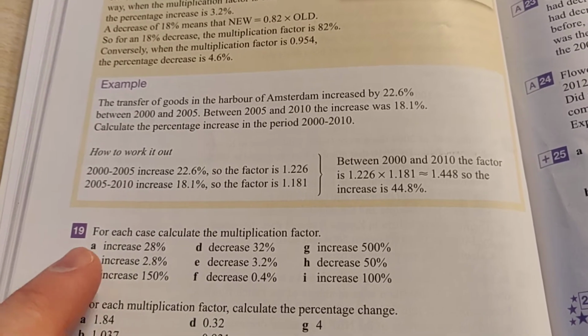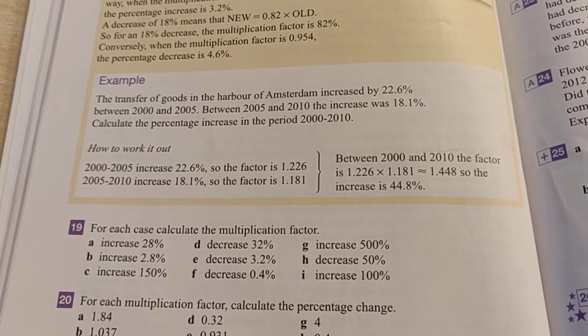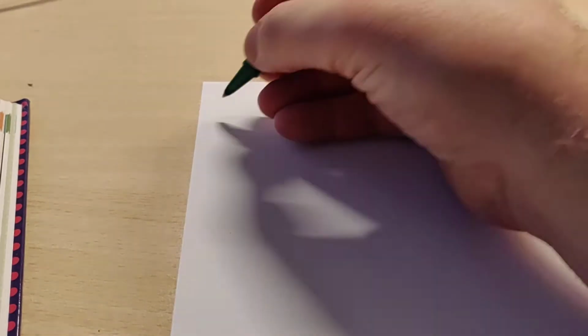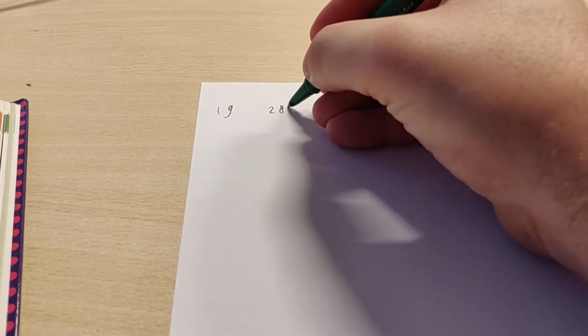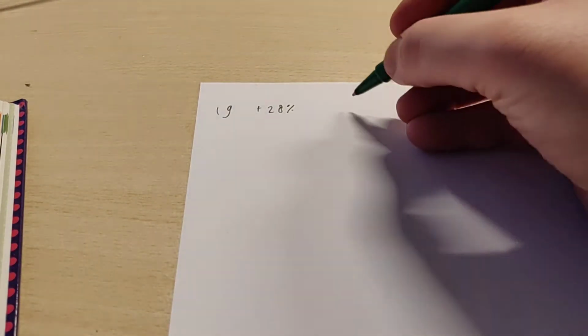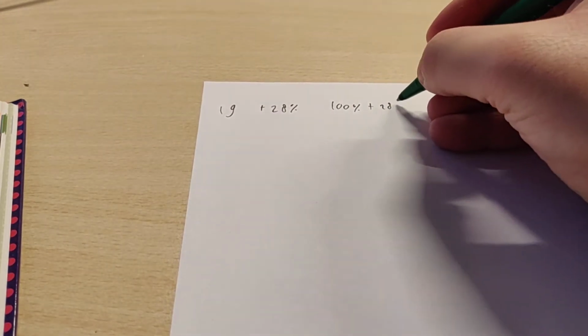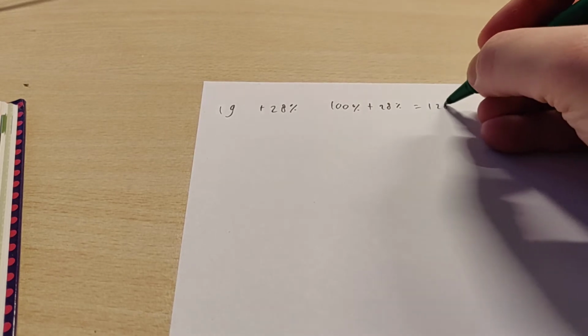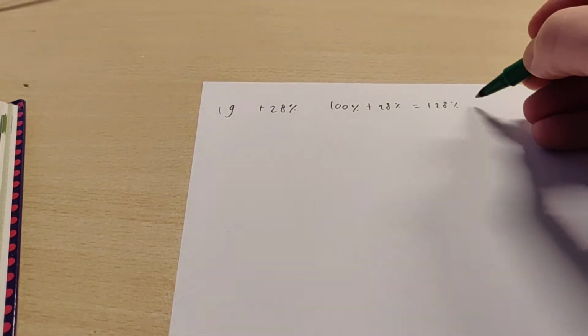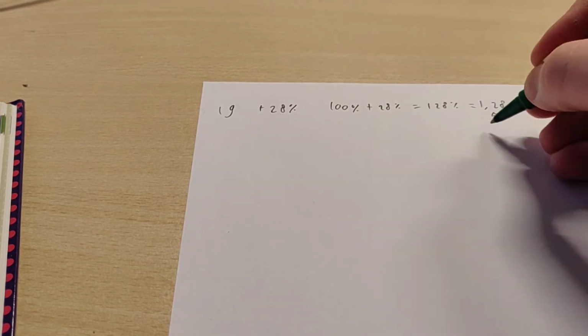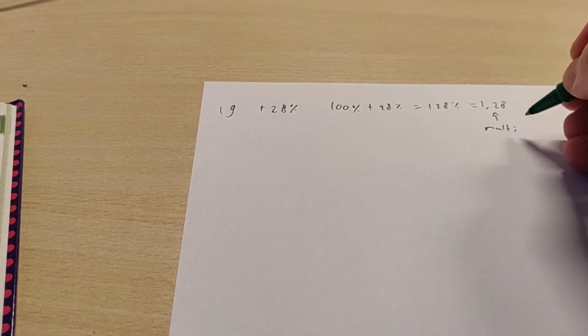Here it says with 19a, if there's an increase of 28%, then the multiplication factor is 1.28. And I'll show you why over here. If you have a 28% increase, that means that you have the original number, that's 100%, and we add 28% to that. So you get 128%. And if you divide this by 100, you get 1.28. This is the thing you multiply with, and that is called the multiplication factor.